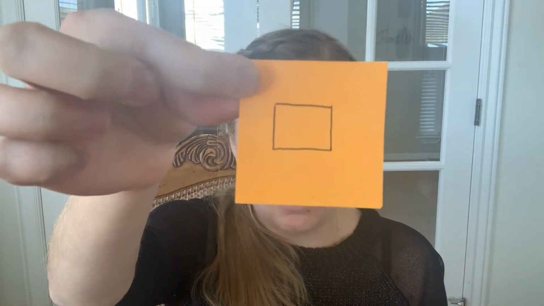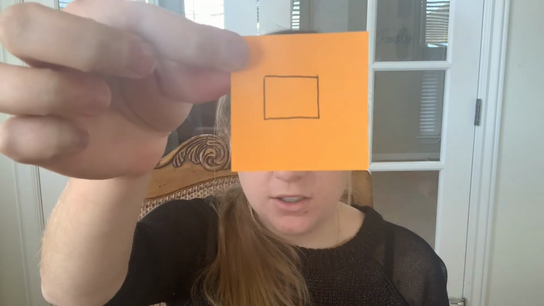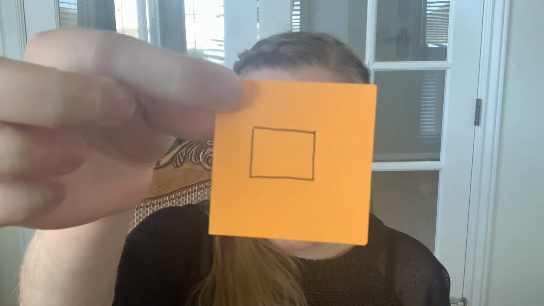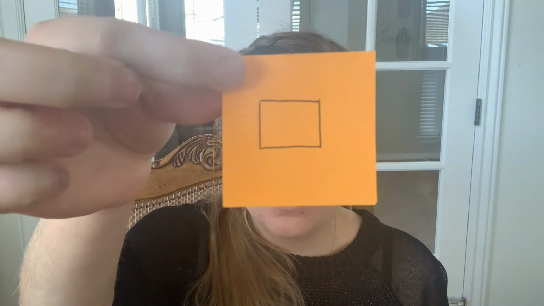The last quadrilateral we're going to talk about is a square. Now, I didn't draw a perfect square, but in your mind, imagine it's a perfect square. So a square is the same as a rectangle, almost. It has two pairs of parallel sides. It has 4 right angles. However, the only difference between a rectangle and a square is all even sides.